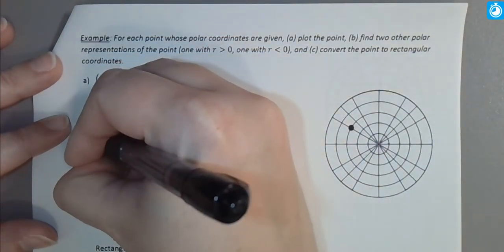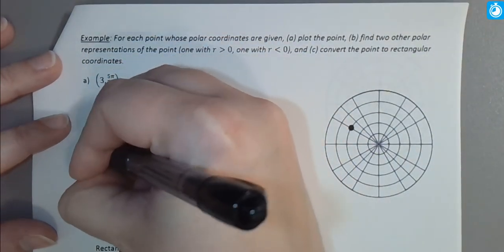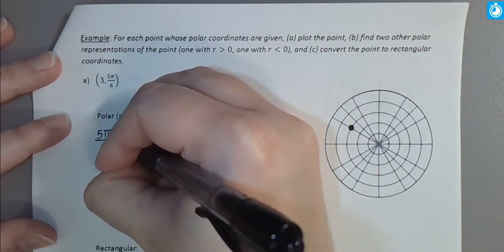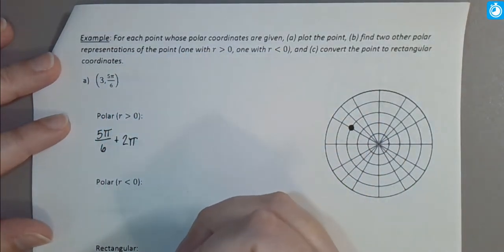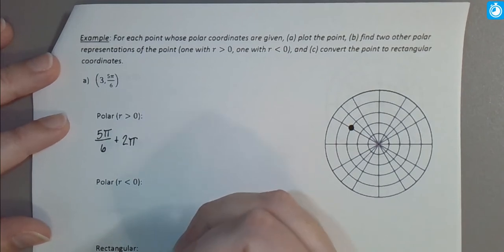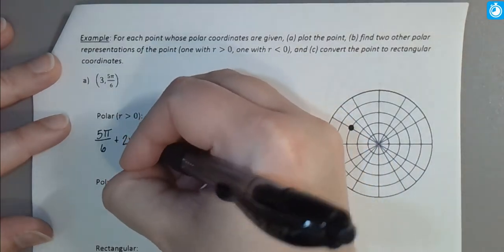So one way to find another representation would be to take our value for theta and then add on an additional rotation. And keep in mind we could subtract a rotation as well. I'm just finding a positive angle instead of a negative angle in this case.